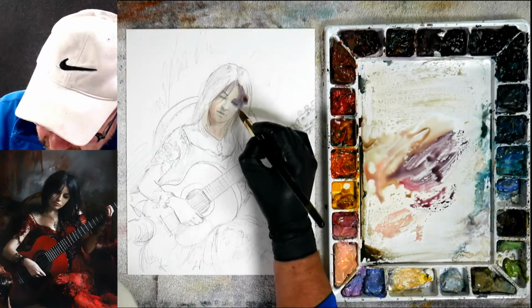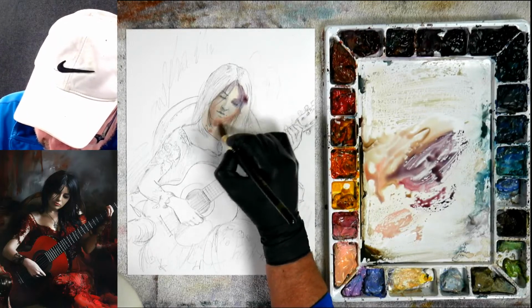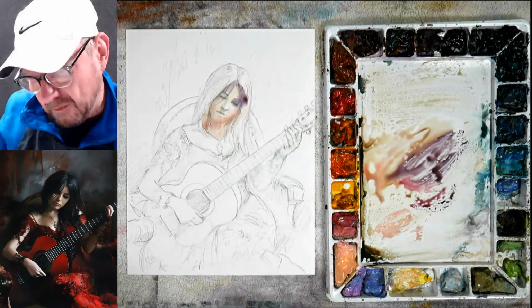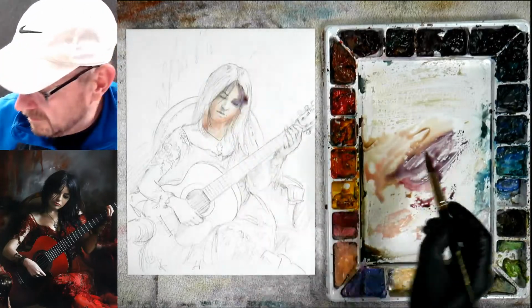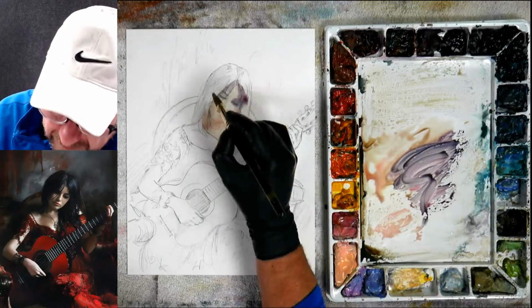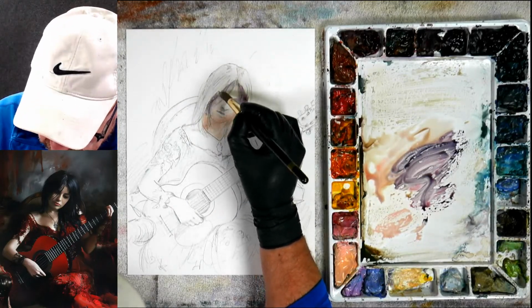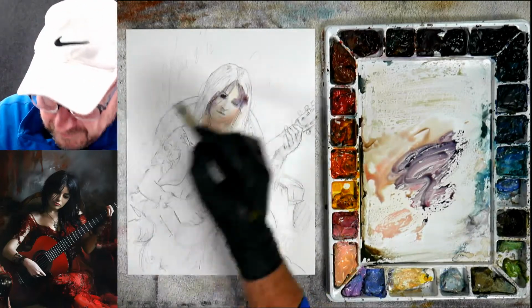Though I still want to get the softness of the form. Again, a little bit of purple, maybe a little bit of black, and purple and red on the side of her face, because her hair actually kind of comes into her shadow part of her face.